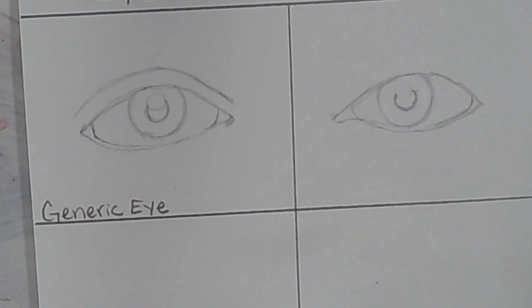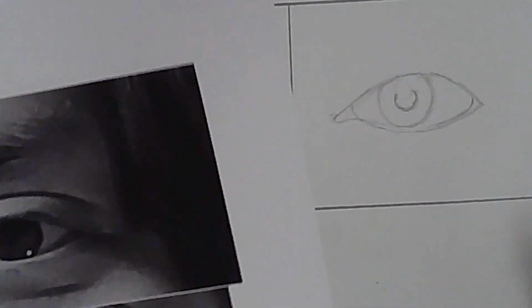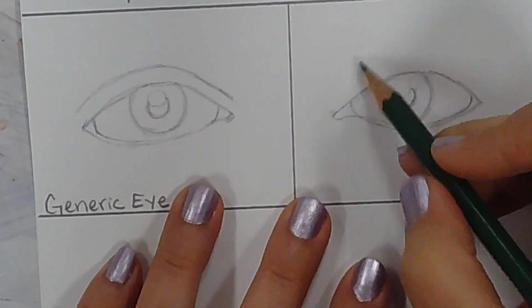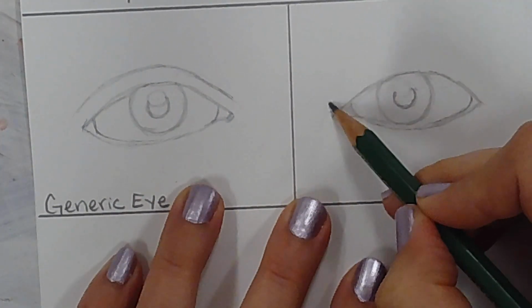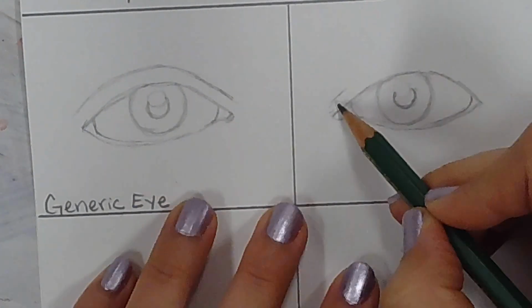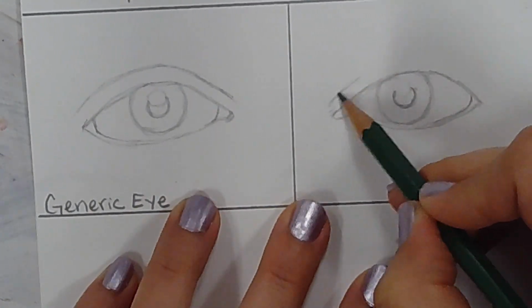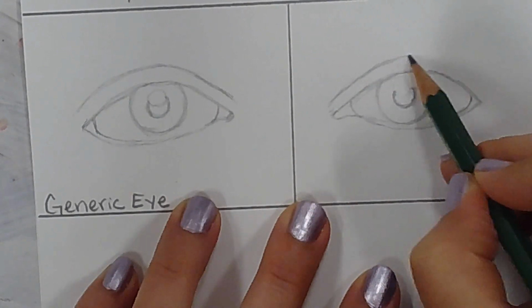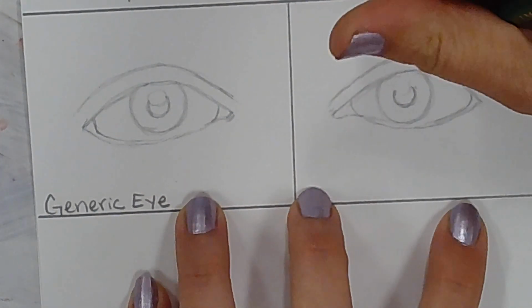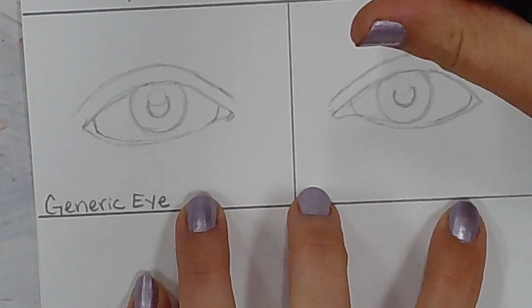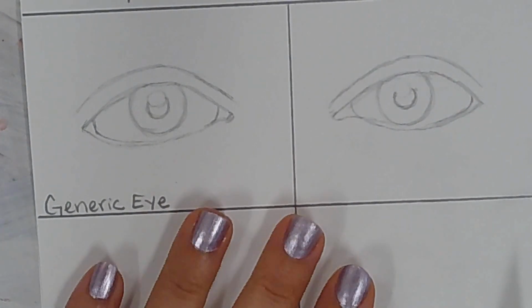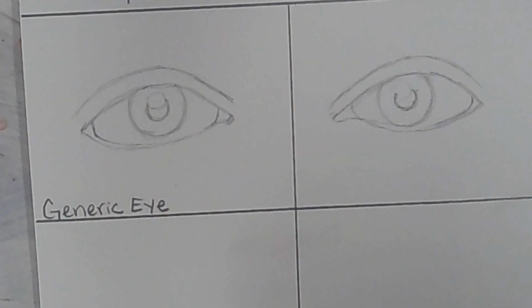Now, when you start to draw yours, your eyes may look very, very different, and the eyelid's shape will be very, very different depending on what your face looks like. That's why we will be practicing drawing your own eyes as well down below. So here we go. We have that. All right, so we have some really nice eye structure.